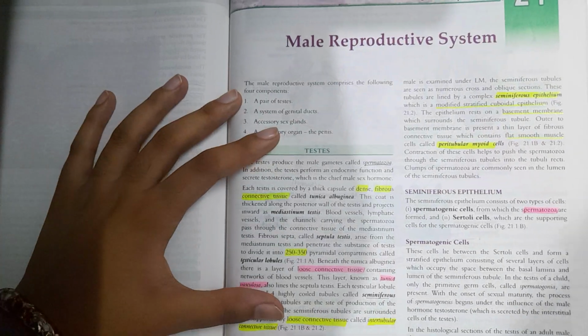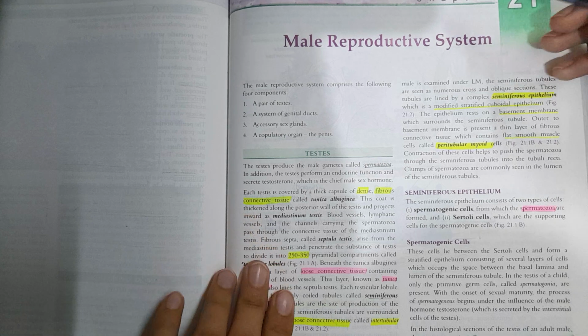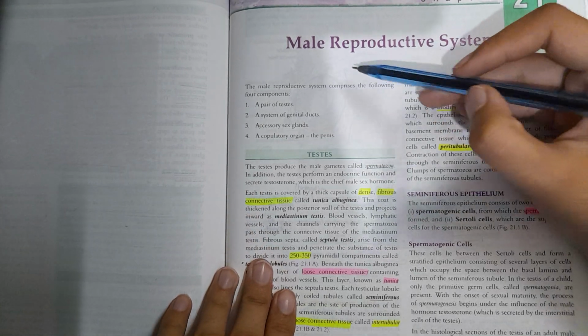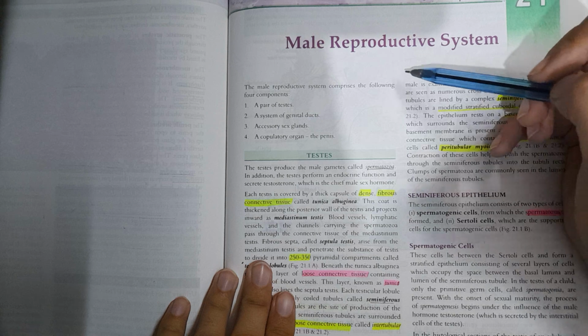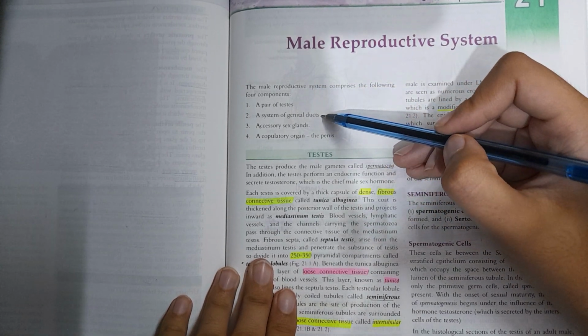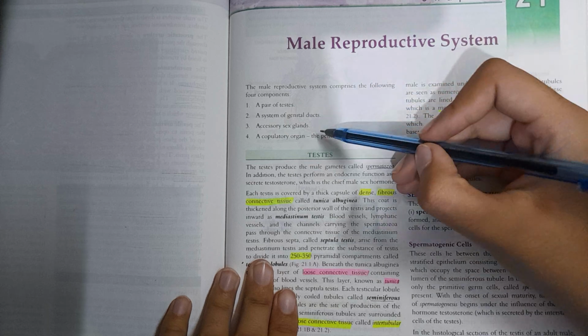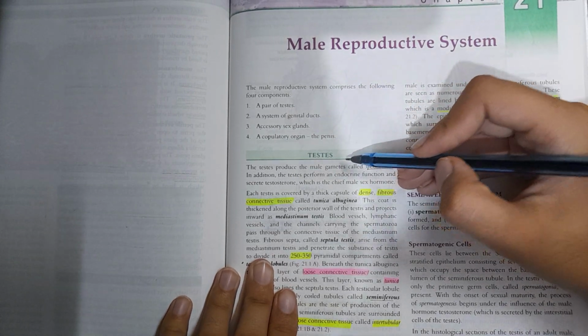So we are going to start today with the male reproductive system and its histology. First of all, the things that we need to know in this chapter are that the male reproductive system comprises a pair of testes, then a system of genital ducts, accessory sex glands, and a copulatory organ, that is the penis. Let's go towards the first thing, that is the testes.